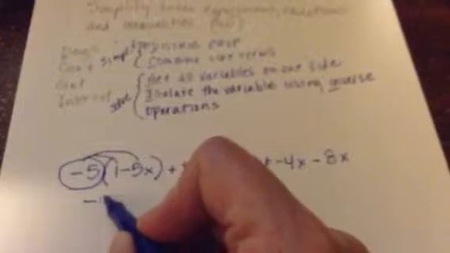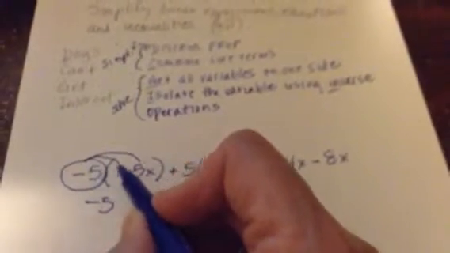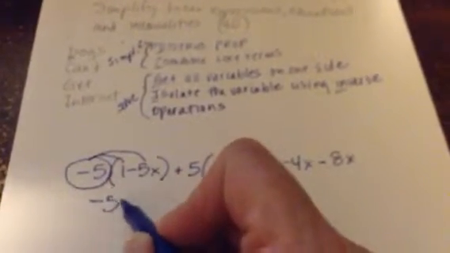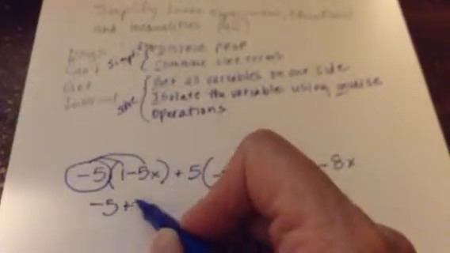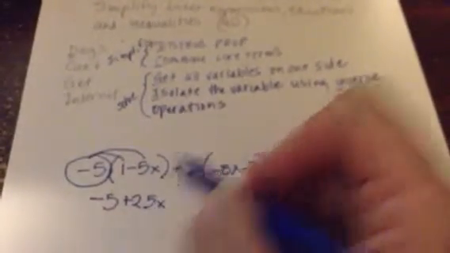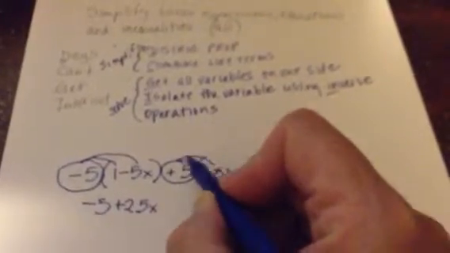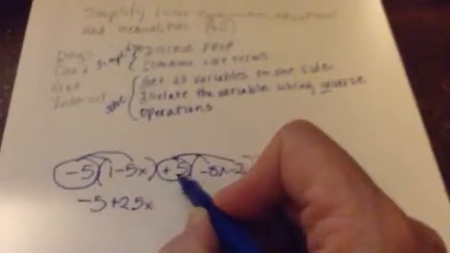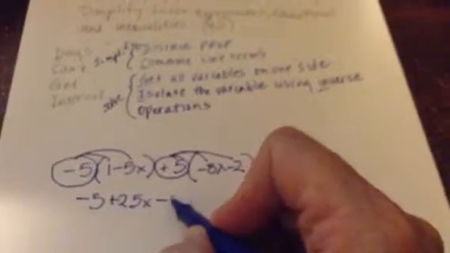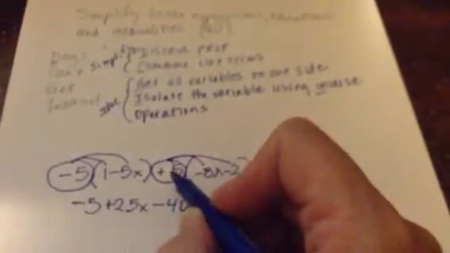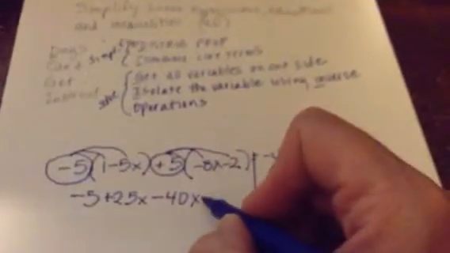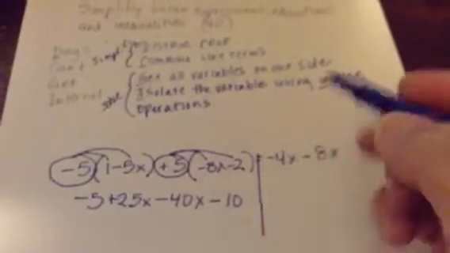So I get -5, and then -5 times -5x is positive 25x. Now I'm going to distribute a +5 to everything in this parentheses. Positive 5 times -8x is -40x, and positive 5 times negative 2 is negative 10.